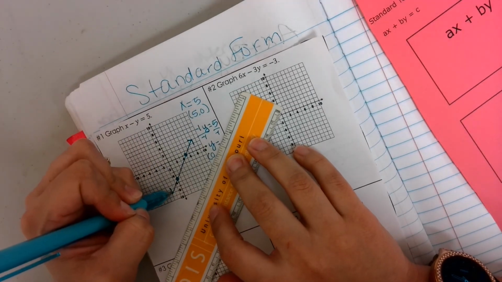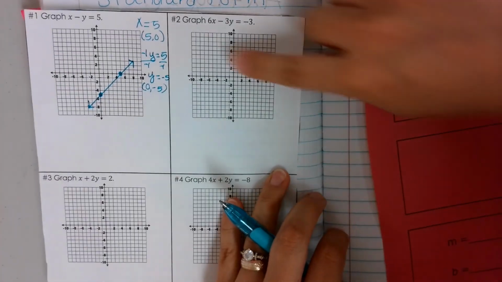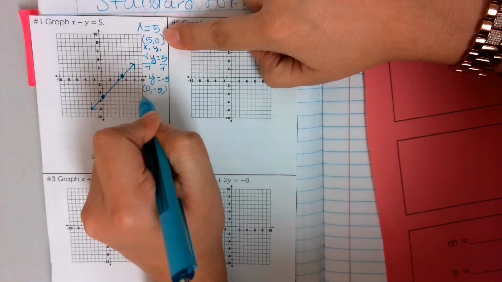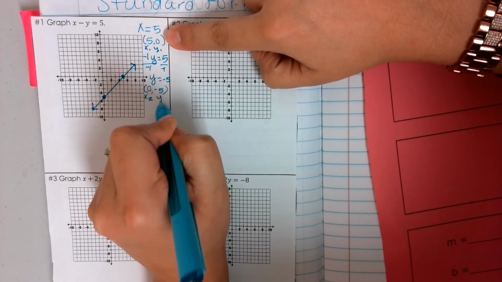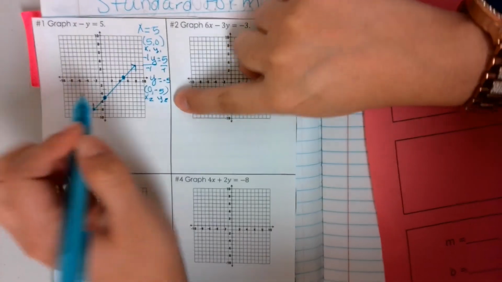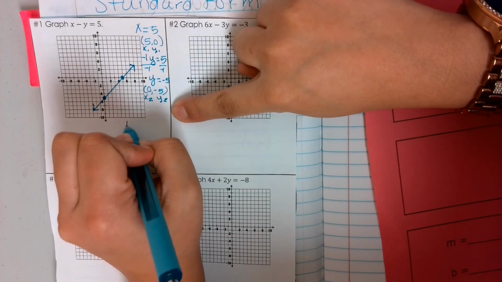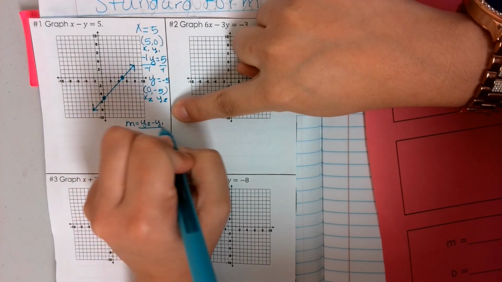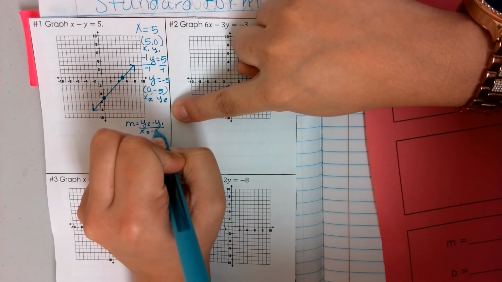And so then I have my line. So what if I wanted you to find the slope? I'm going to use my slope formula, x1, y1, x2, y2. The formula for slope is m equals y2 minus y1 over x2 minus x1.